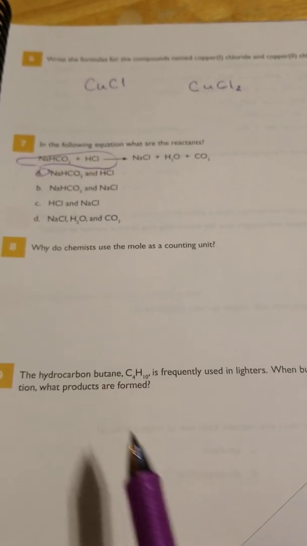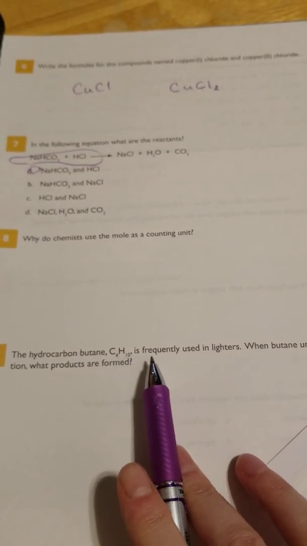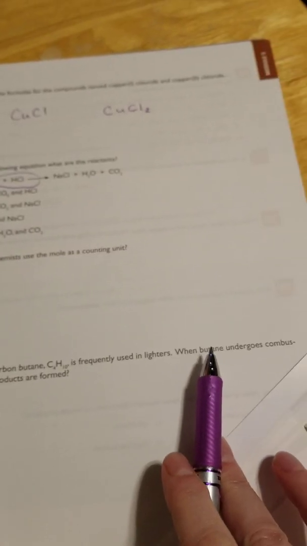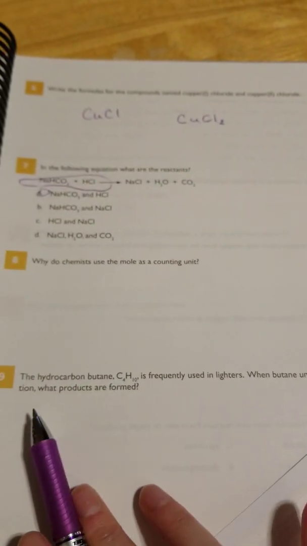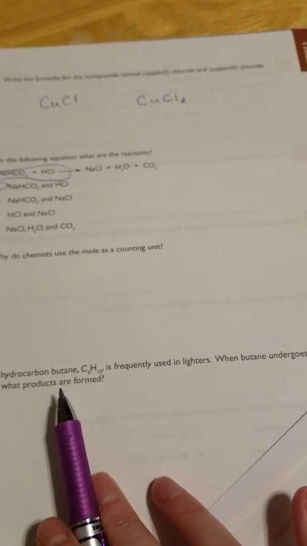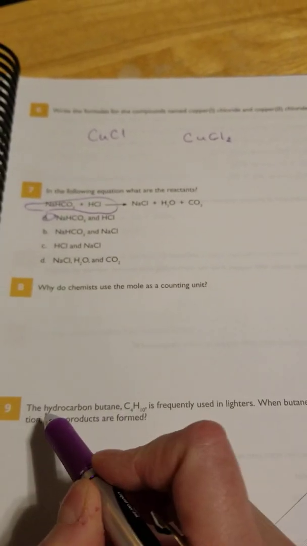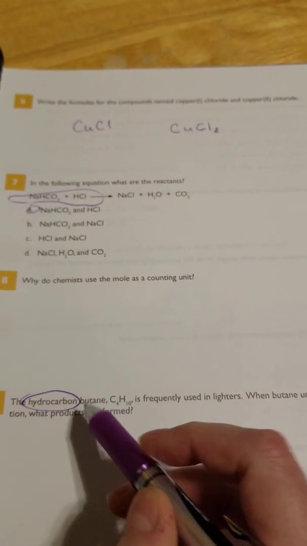Number 9, hydrocarbon butane, C4H10, is frequently used in lighters. When butane undergoes combustion, what products are formed? So this is a trick question, not trick, but there's the hint there.